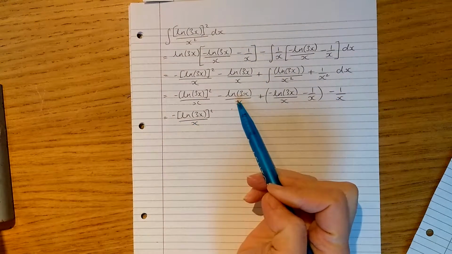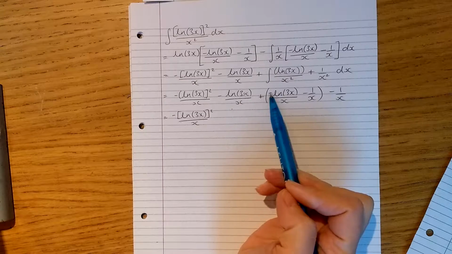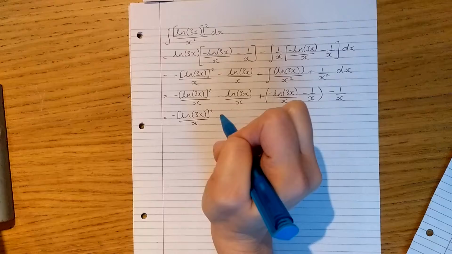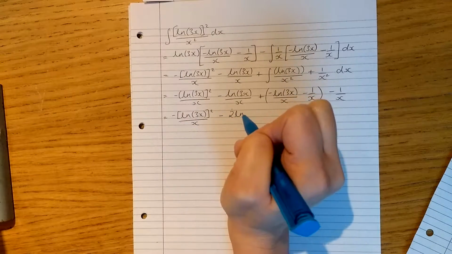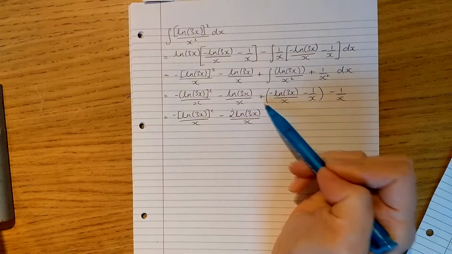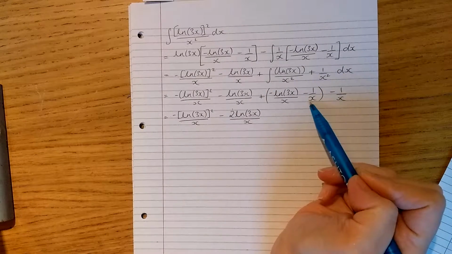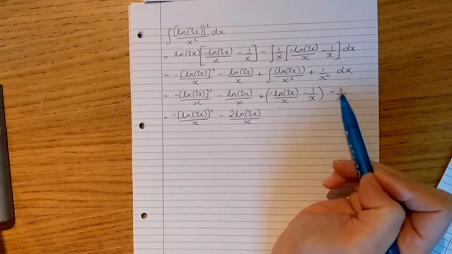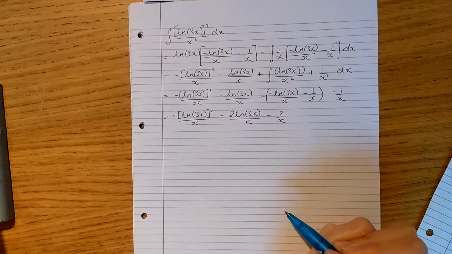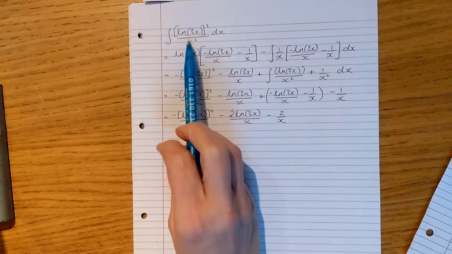I've got a minus ln of 3x over x plus minus ln 3x over x, so that's minus 2 of those. And then I've got a minus 1 over x minus 1 over x, so that's minus 2 of those as well. Okay, so that's this integrated.